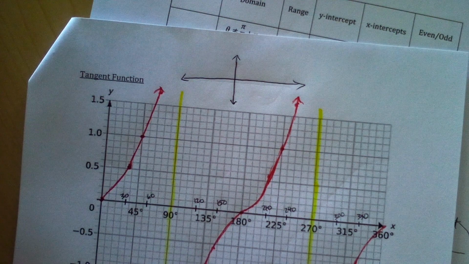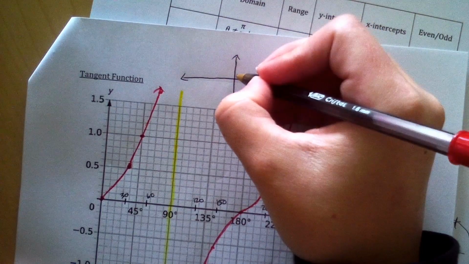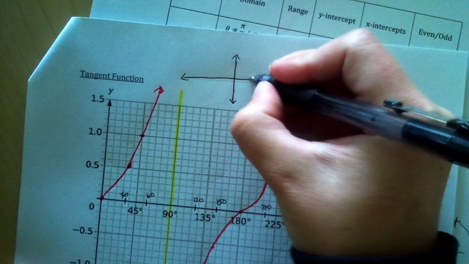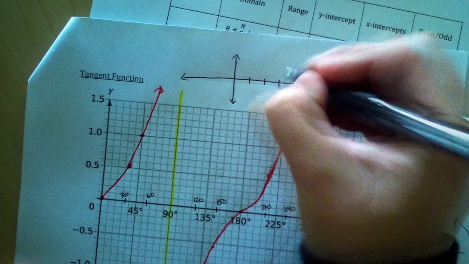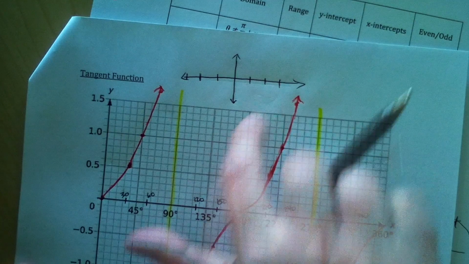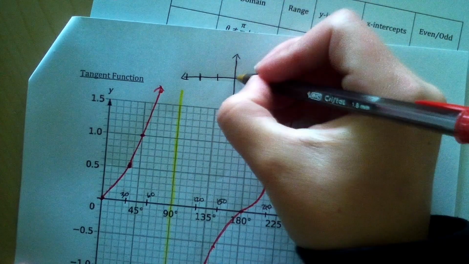Same thing going back the other way. And then again, you'll skip the first line there, go to the second one, and it'll be coming off of that one. And kind of going back down to that one, just so you can kind of see what it looks like, you know, over more of a chunk of a graph.